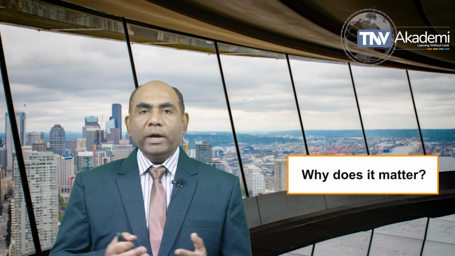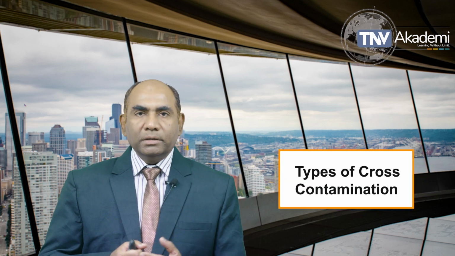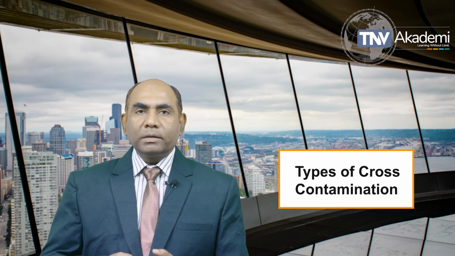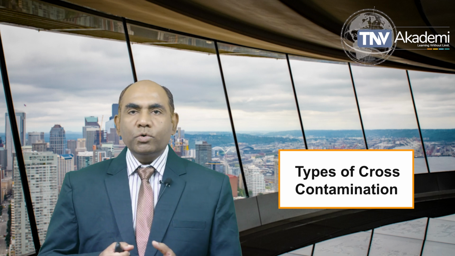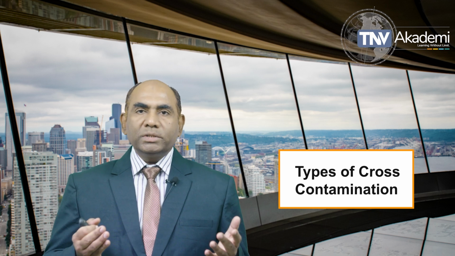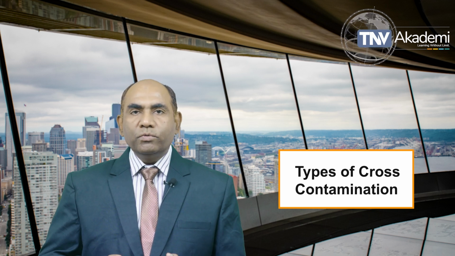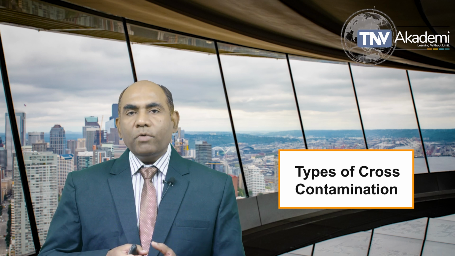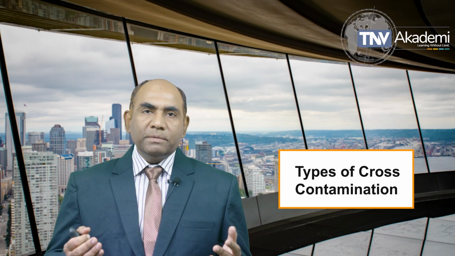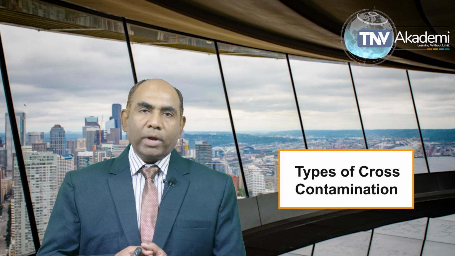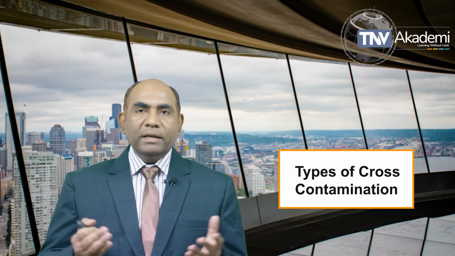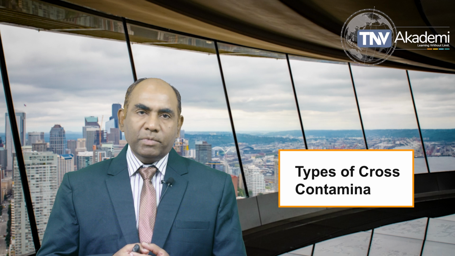Here are some key points about cross-contamination. The types of cross-contamination: Number 1, direct cross-contamination occurs when harmful microorganisms are transferred directly from one food to another, for example, raw chicken touching a cooked or ready-to-eat food. Number 2, indirect cross-contamination involves the transfer of harmful microorganisms through a medium such as utensils, cutting boards, or hands. For example, using the same knife to cut raw meat and then vegetables without washing it in between.